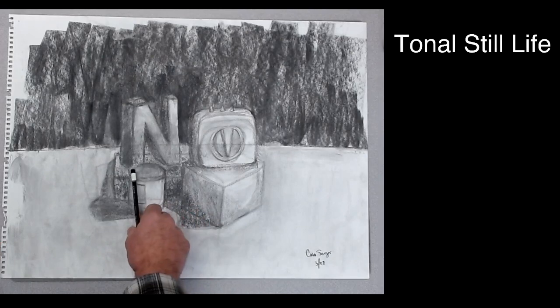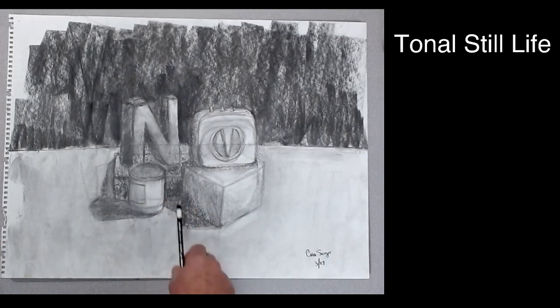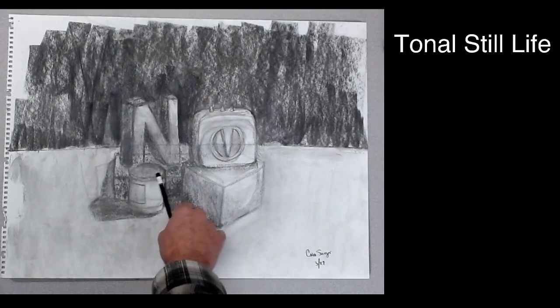If we look at our ellipse here, you've got a nice ellipse on this cylindrical object. The bottom ellipse is pretty much the same. It should be getting more smiley. It should be more pronounced than this one.